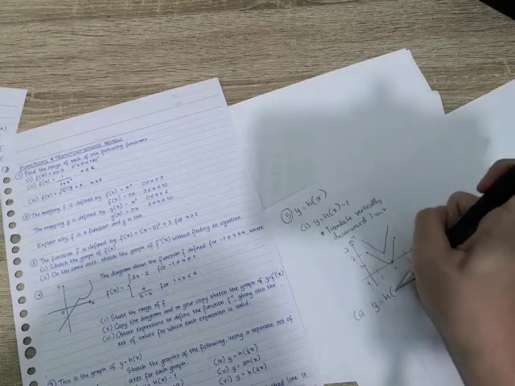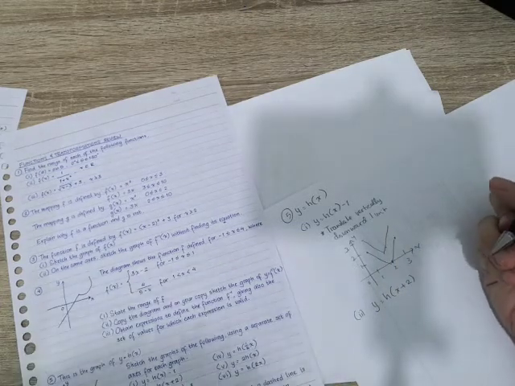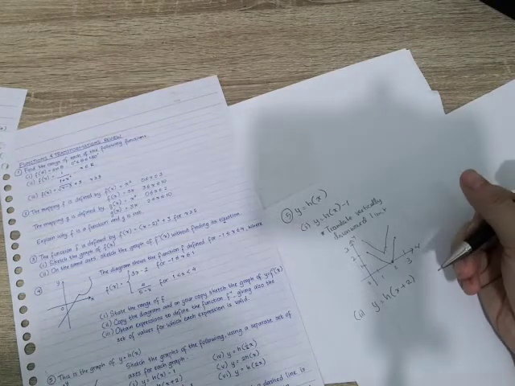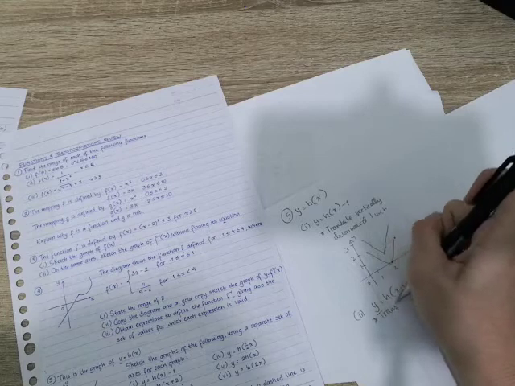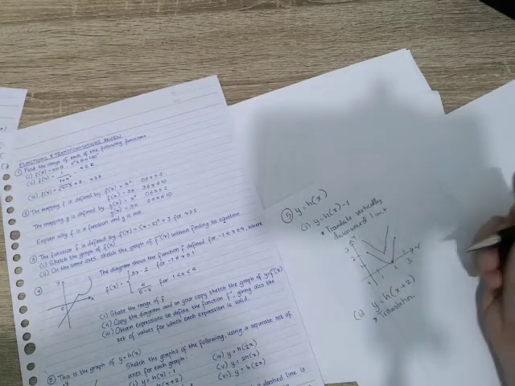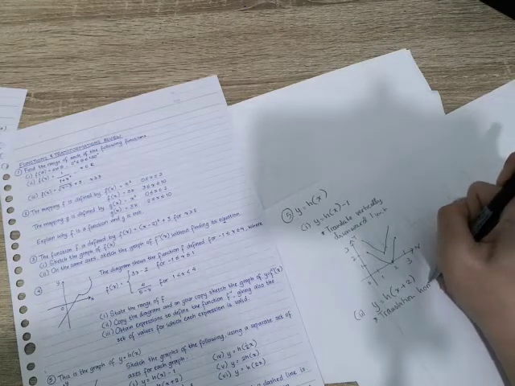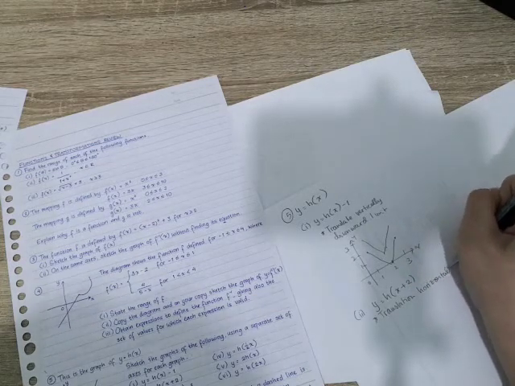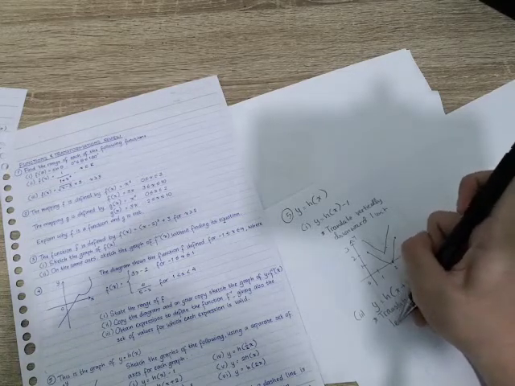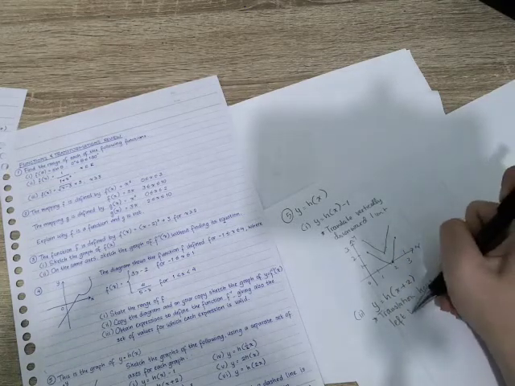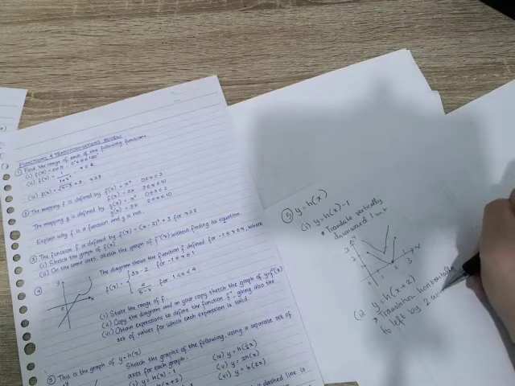y is h(x plus 2). x plus 2, still a translation. Plus 2, this one is horizontal. Horizontally, plus means it goes to the left, to the left by 2 units.